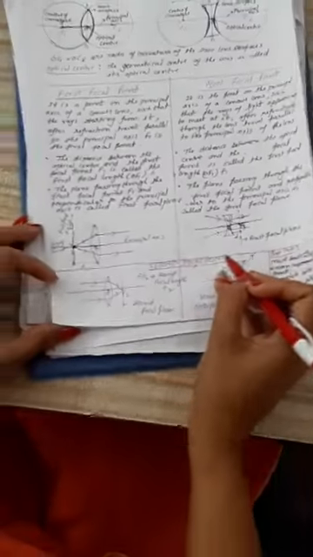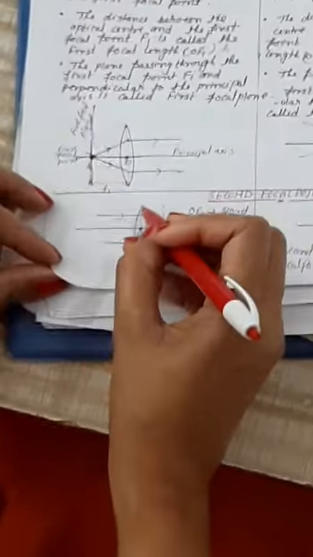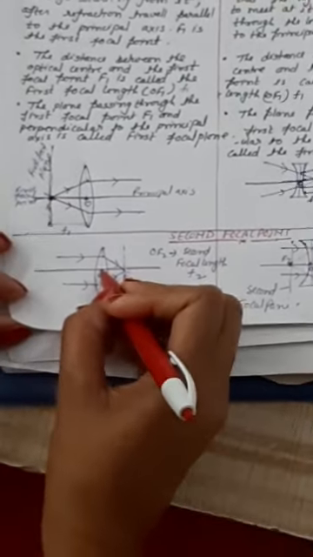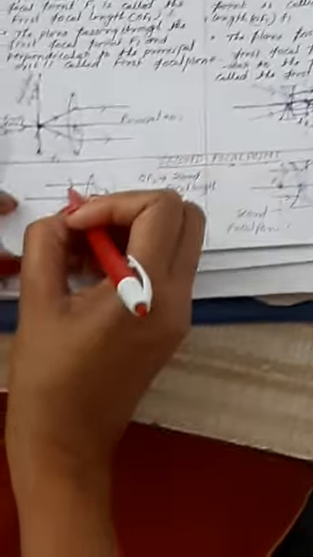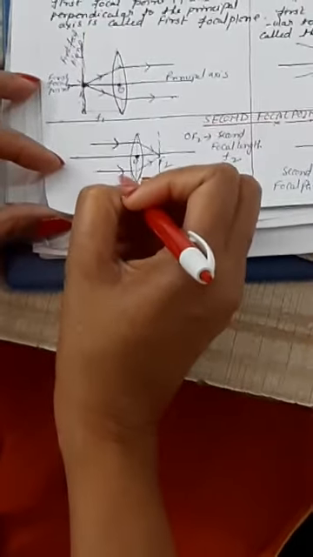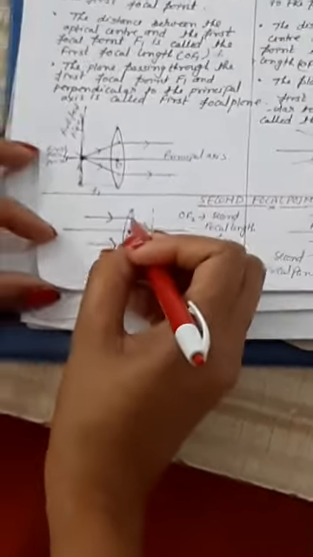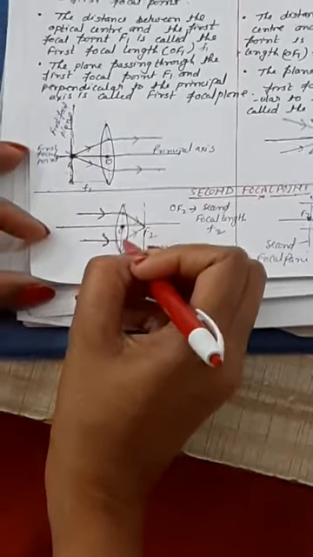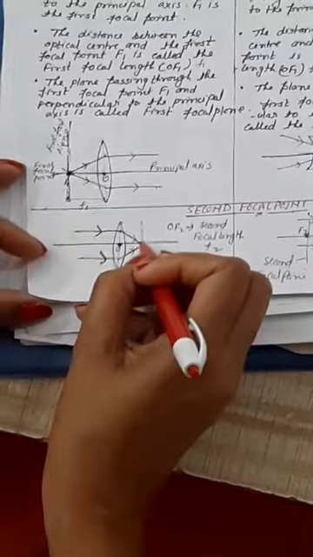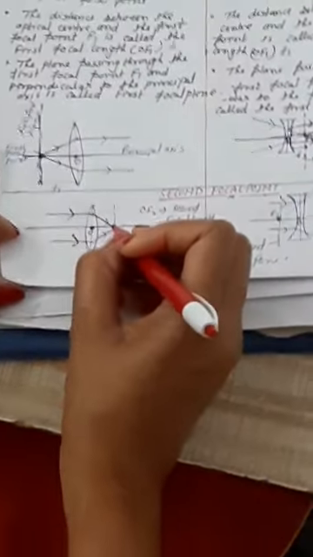Similarly, we can discuss the second focal point. Second focal point, look at this. This is a convex lens, principal axis, optical center. When a ray of light is incident parallel, after refraction, look at this diagram, they meet at a point. They converge at a point.